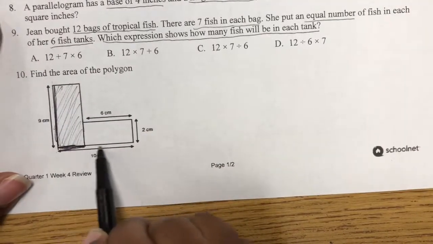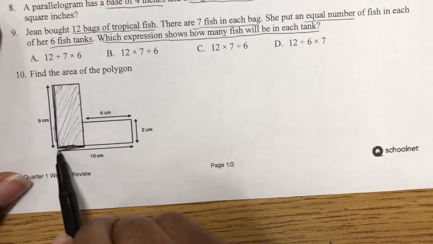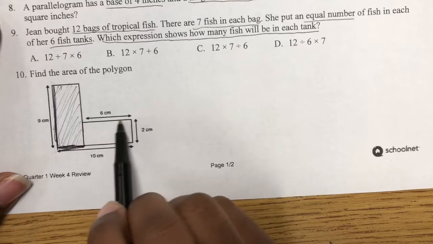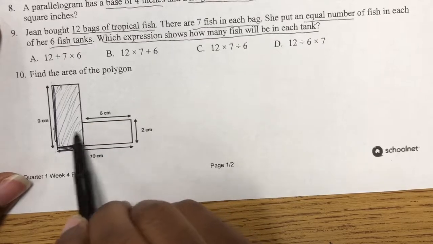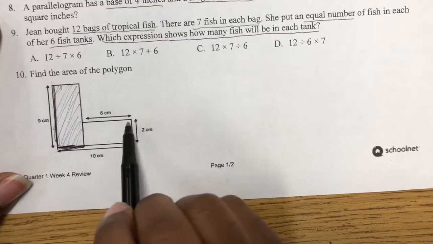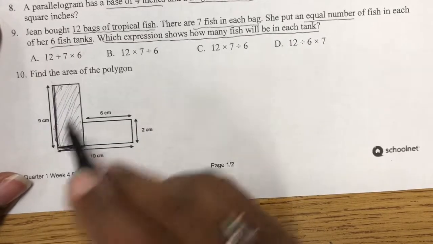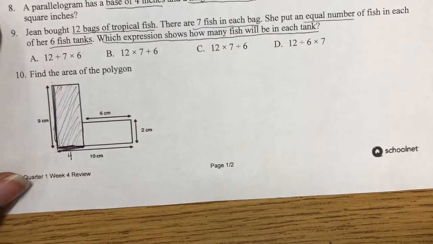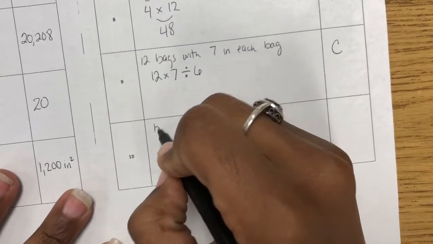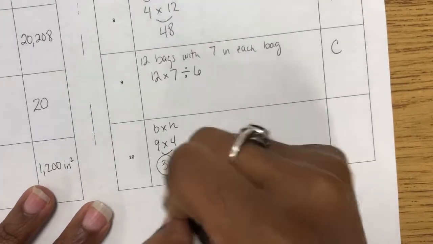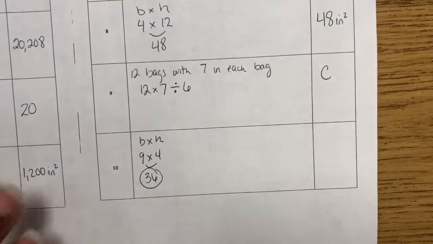Well, I know the base of the whole shape is 10. And then if I look up here, the base of the rectangle that's laying on its side is 6. So if the two shapes together had a base of 10 and this rectangle has 6, that means what's left over has to be the other rectangle, which would be 4. So that means the first rectangle has a base of 4. So that means I can find the base times height now of the first rectangle by doing 9 times 4, which gives me 36. So the first rectangle has an area of 36.